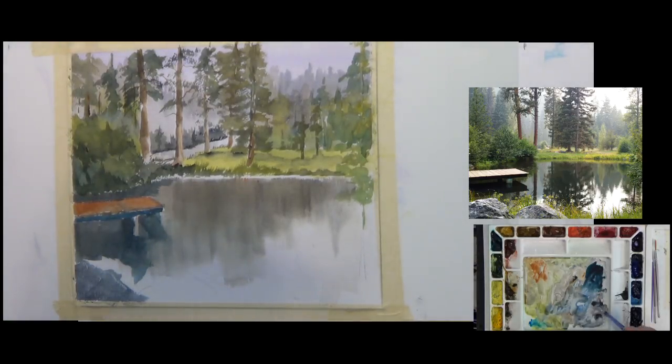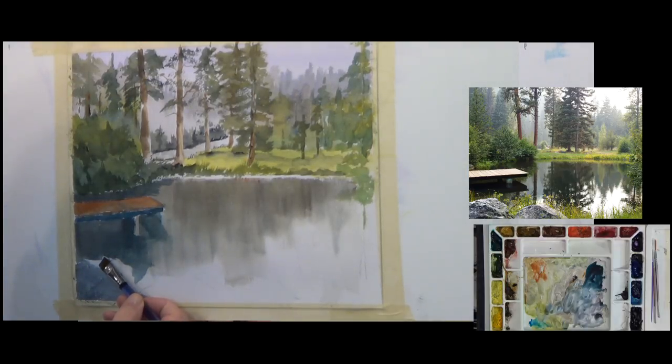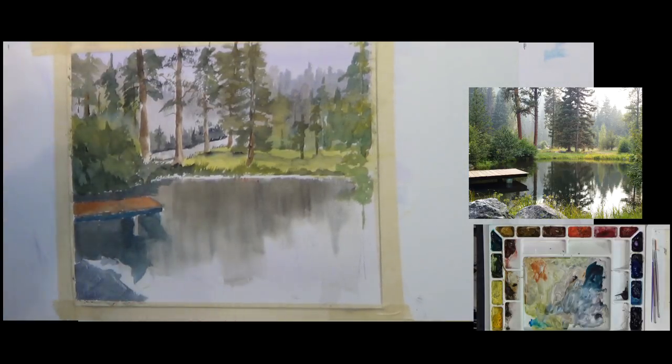So the top of this rock has got a little bit of a highlight on it, so I'm going to use this as the highlight color here. That's got to be a little lighter than that. Make it rough in some areas.